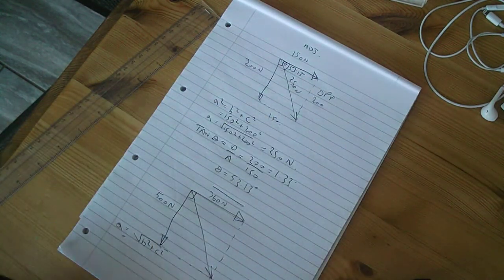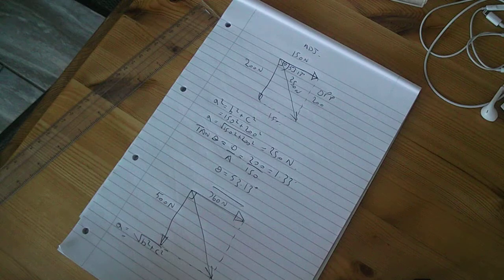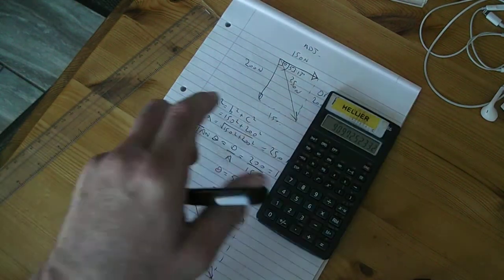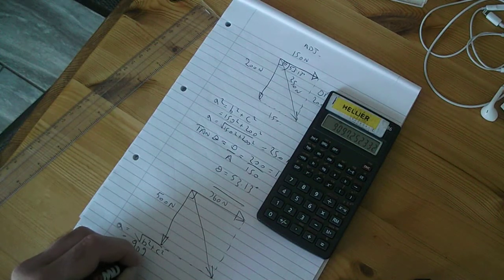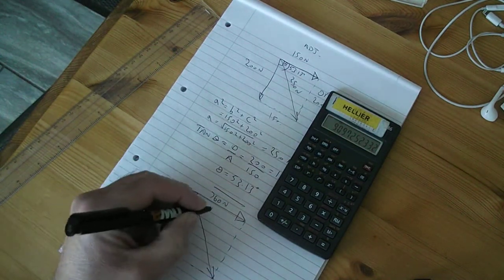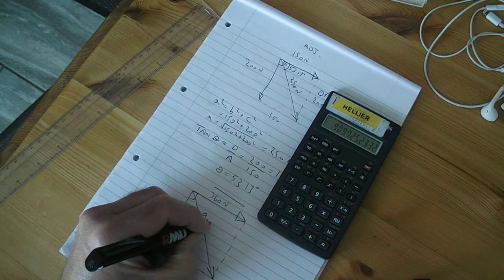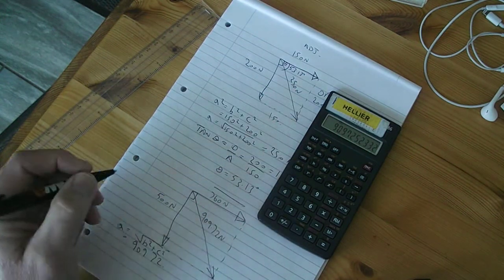Do that on the calculator. 760 squared plus 500 squared equals that. Square root of that. That comes to 909.72 newtons. So I've got 909.72 newtons in that direction.